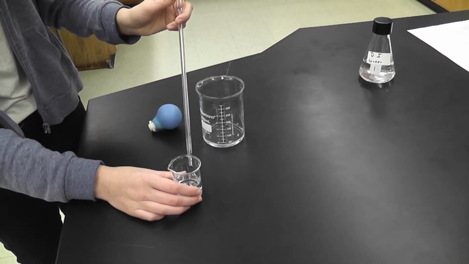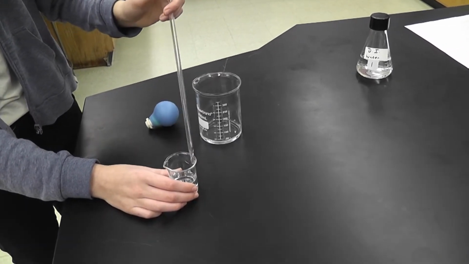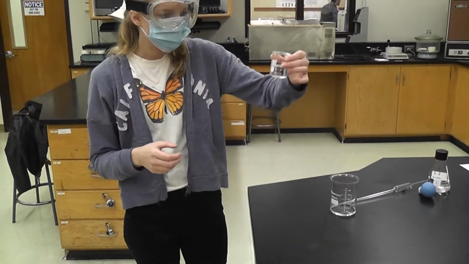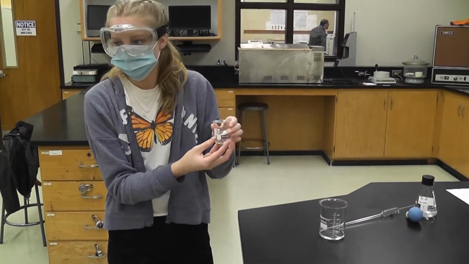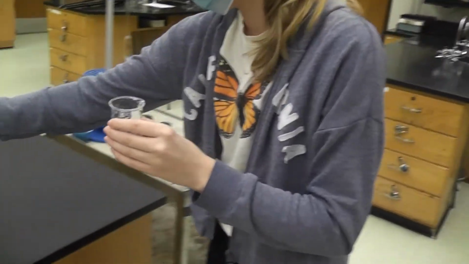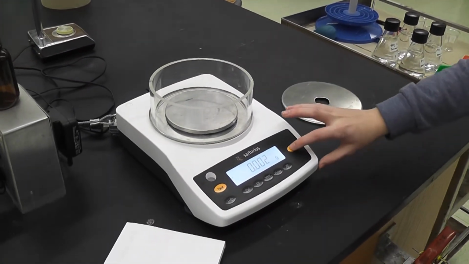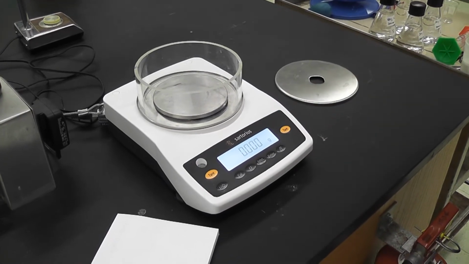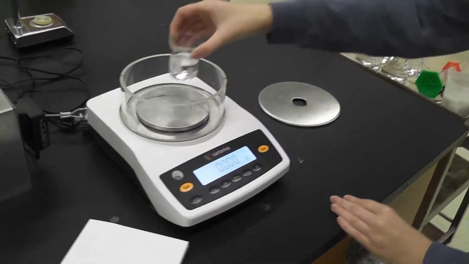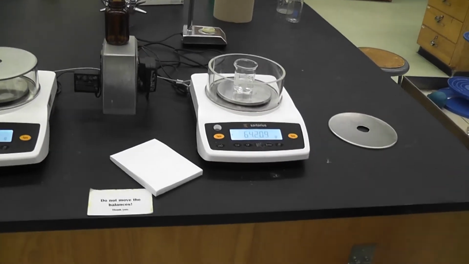Tap it a few times on this side. Okay. Now that we have the solution in the beaker, we're going to weigh it together. This value will also go in your second table. I'm going to tare the balance before I go on. And now we weigh them together.